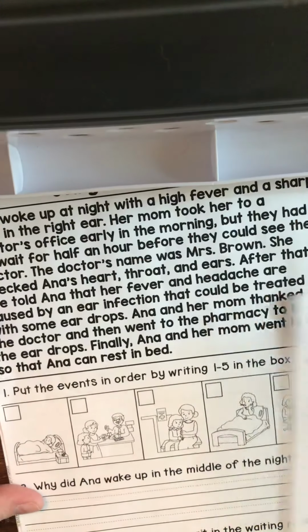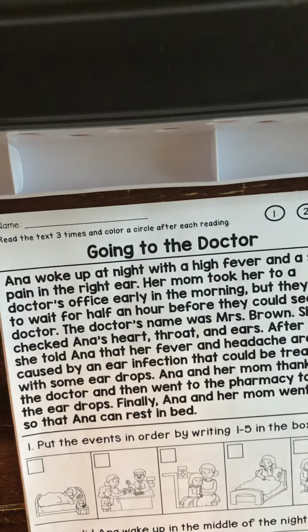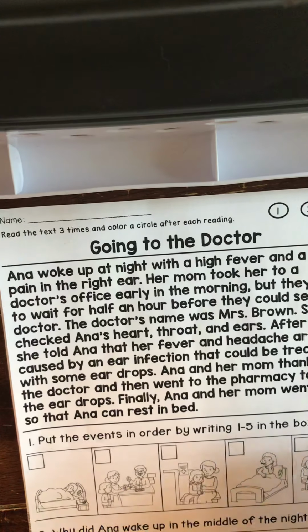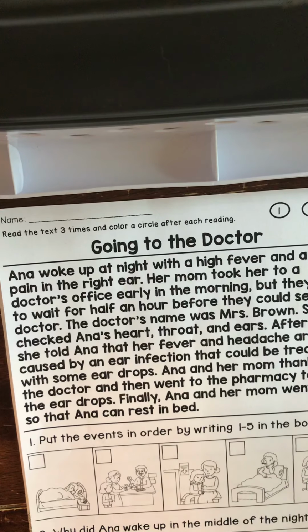Okay. Going to the doctor is going to be the reading that you're going to do today. And on this one, you get to put the events in order by writing 1 through 5, okay, in the box. And then if you want to, you can color it if you so desire.